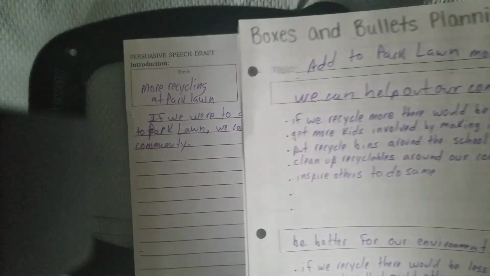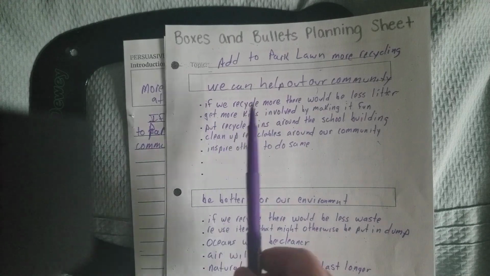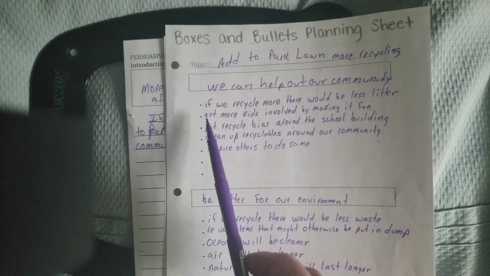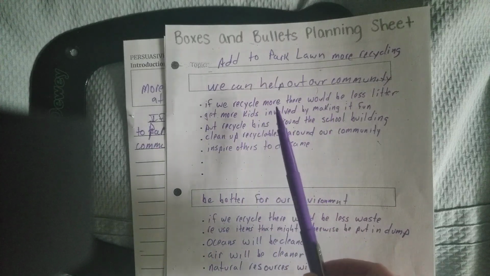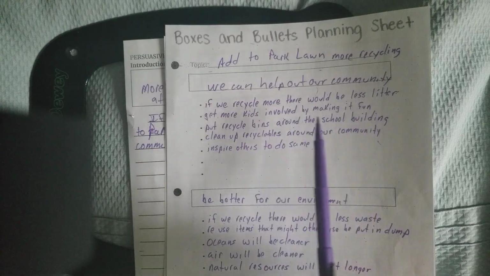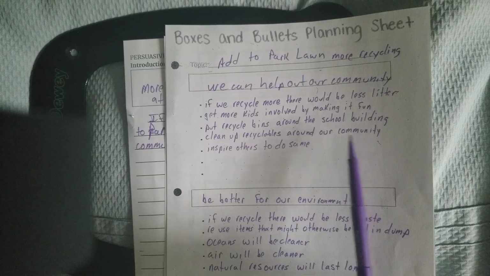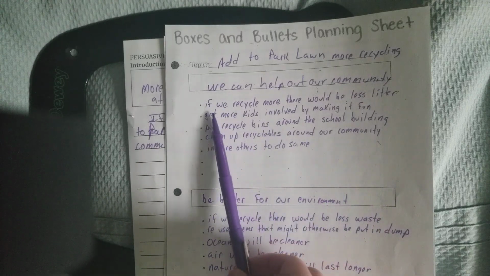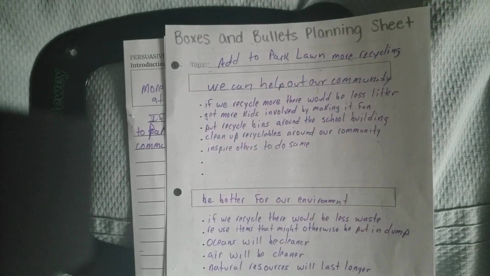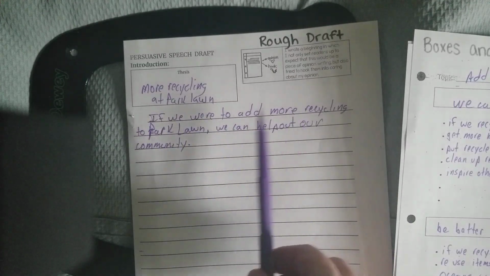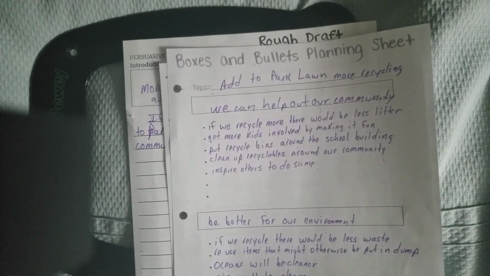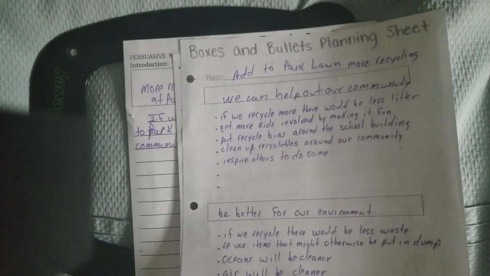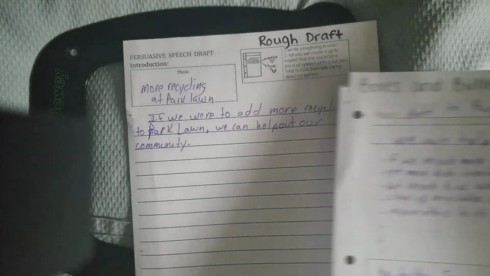Then I go back to my boxes and bullets where if we recycle more, there would be less litter. If we were to add more recycling, maybe we can get more kids involved and make it fun. Put recycle bins around the school building, clean up recyclables around our community, inspires others to do the same. I come up with 1, 2, 3, 4, 5. I don't have to use all 5 of these, but I'm going to use my strongest ones to support my, if we were to add more recycling to Park Lawn, we can help out our community. Definitely in that first one, if we recycle more items, there would be less litter around our school and our town. So I can write that for sure.